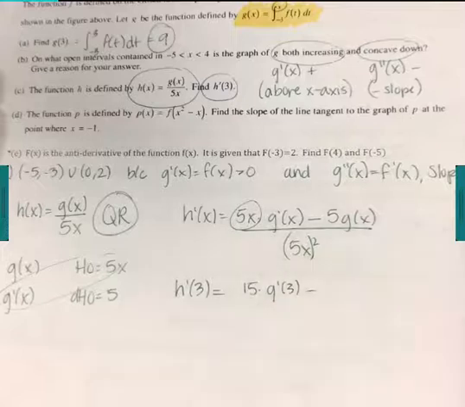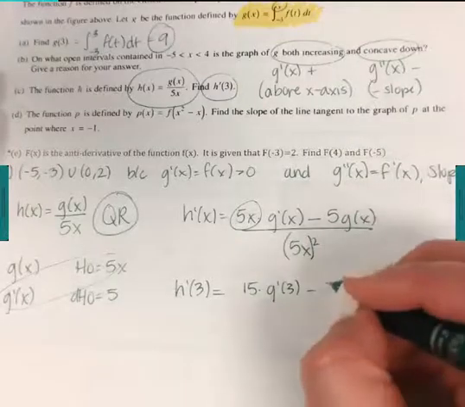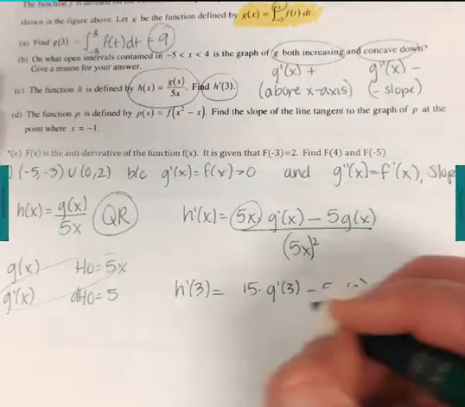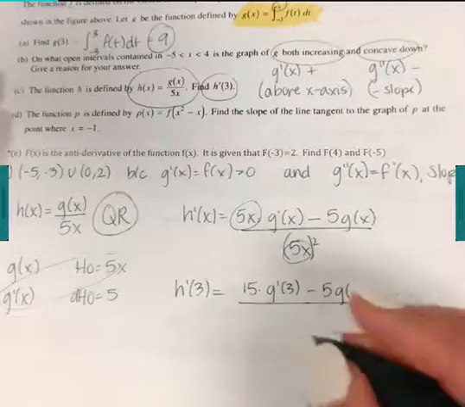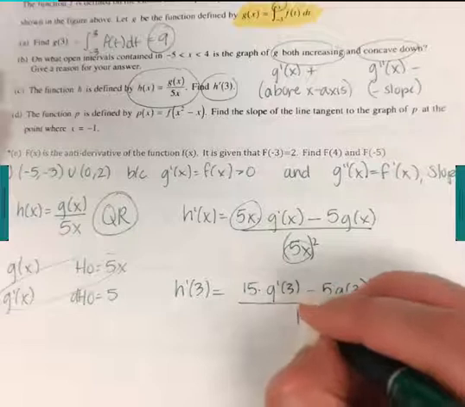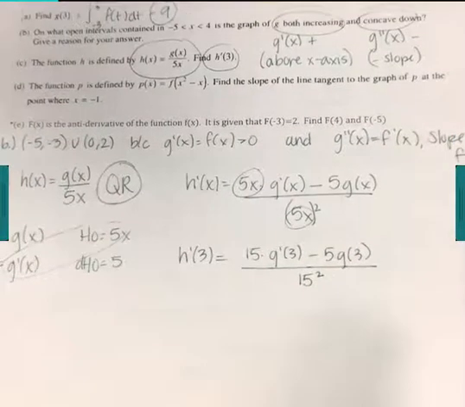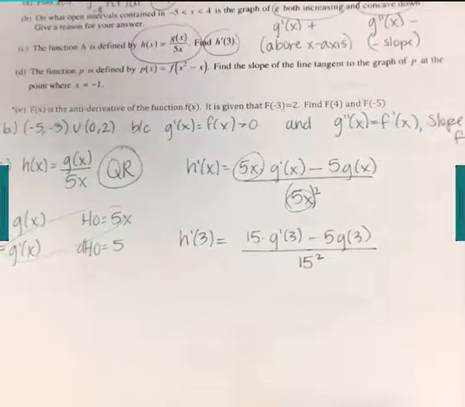I'll come back to that in a second. Minus 5 times g of 3. And then 3 plugged in here, 5 times 3 is 15. You may know the square of 15. If you don't, though, it doesn't matter. Okay, you don't have to do it. Now, once I get this down to something that can be typed into the calculator, that's when you're done. So, can I type g prime of 3 in the calculator? No, then I need to find what it is.